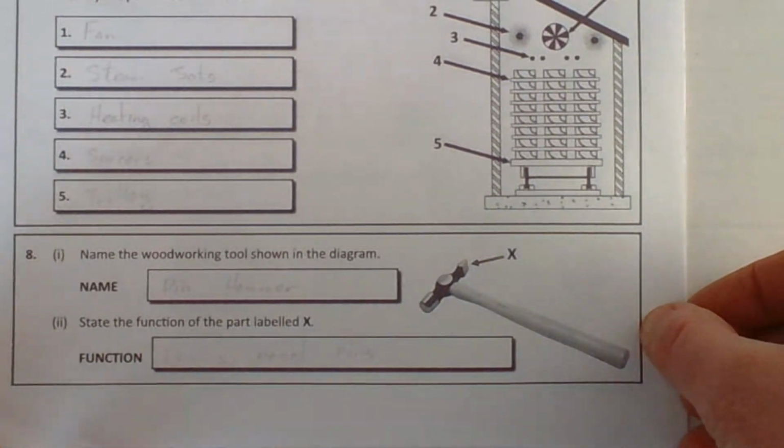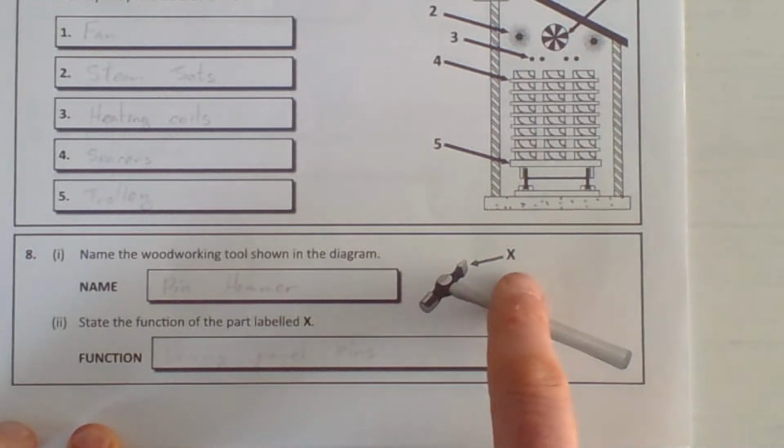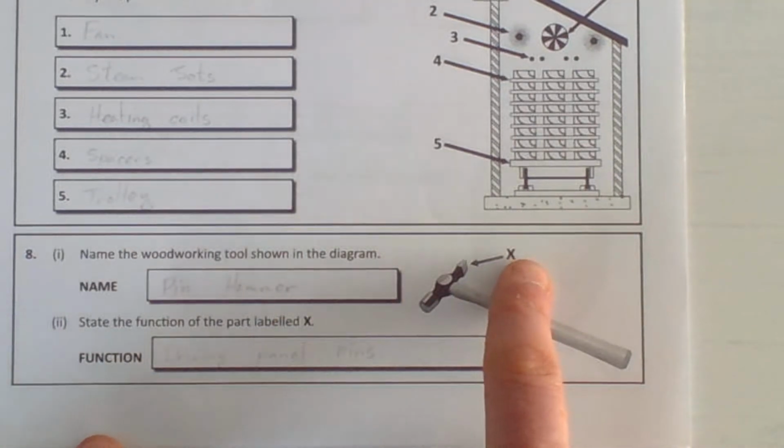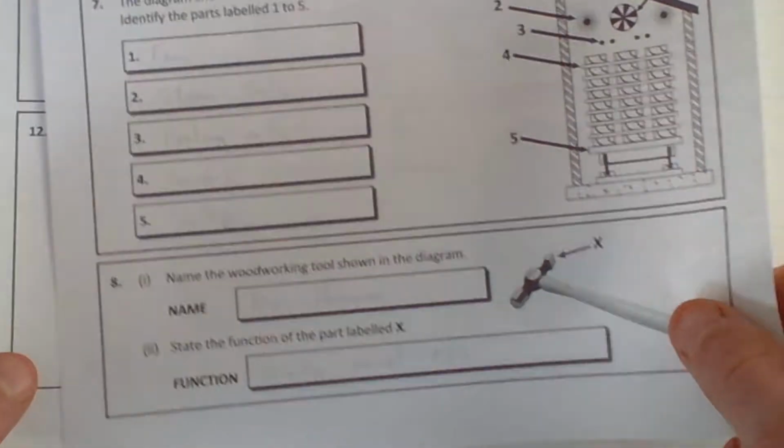Name the woodworking tool shown in the diagram. This is a pin hammer. What is part A or X used for? That's used for driving panel pins, the small little pins.